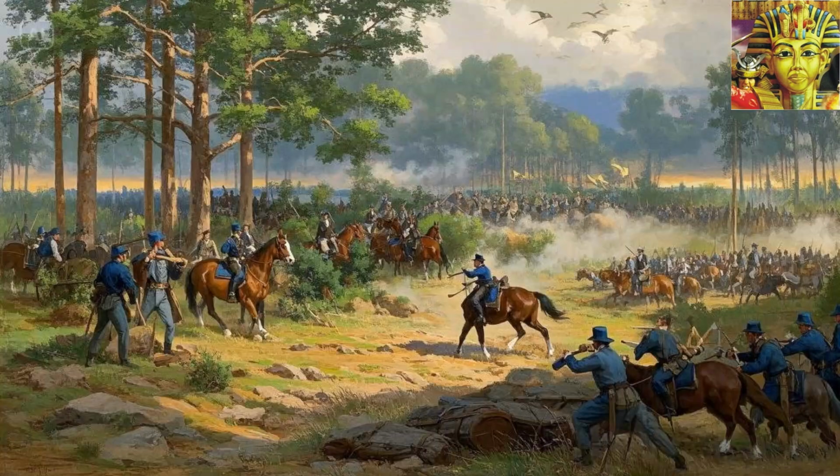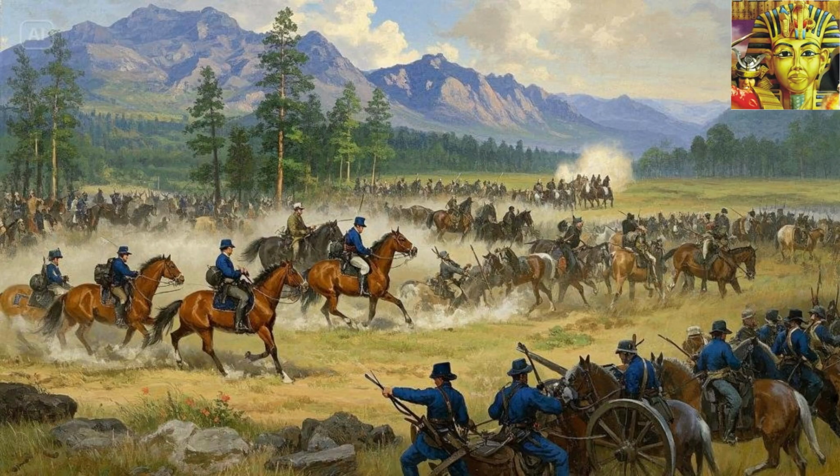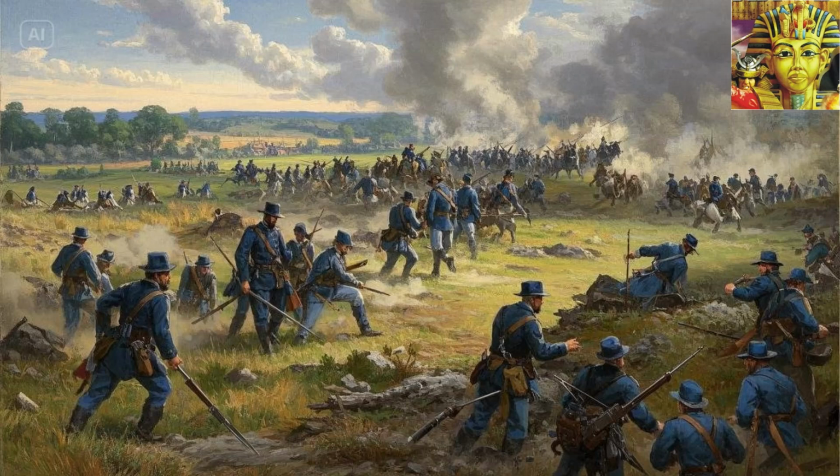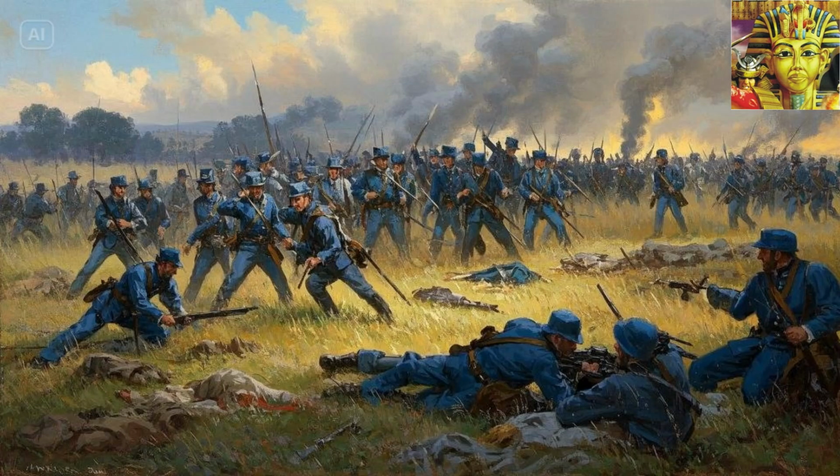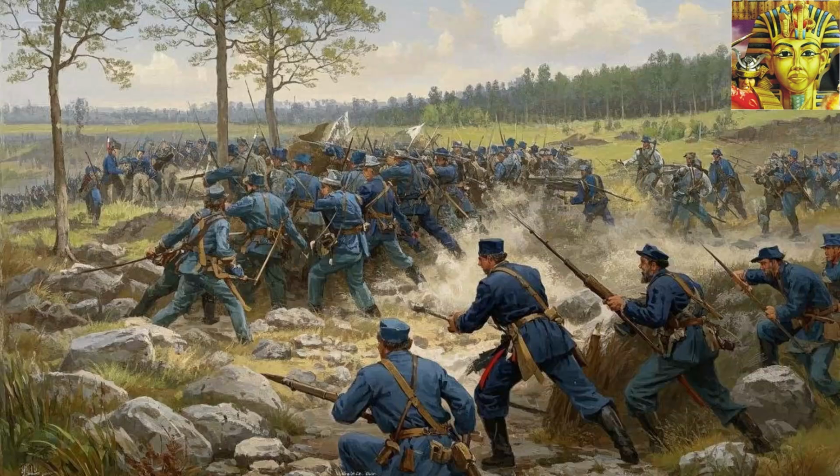The human cost. The Battle of Chickamauga was one of the bloodiest battles of the Civil War, with both sides suffering heavy casualties. The Union Army lost around 16,000 men, while the Confederate forces lost around 18,000. The battle had a profound impact on the soldiers who fought in it, many of whom were traumatized by the experience. The high casualty rate also had a significant impact on the communities from which the soldiers came, as many families lost loved ones in the fighting.